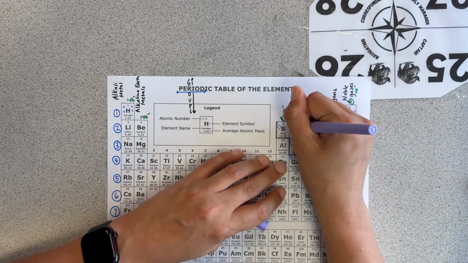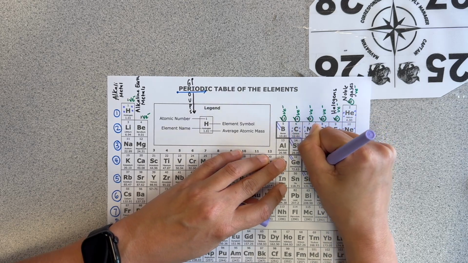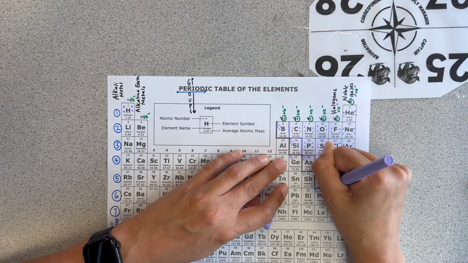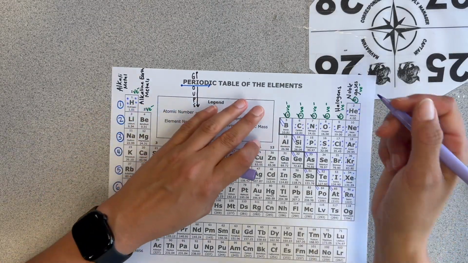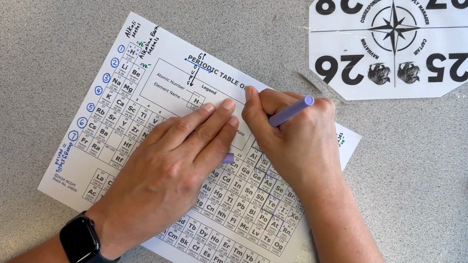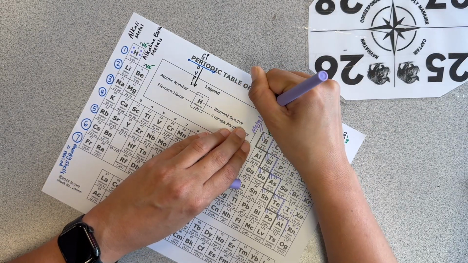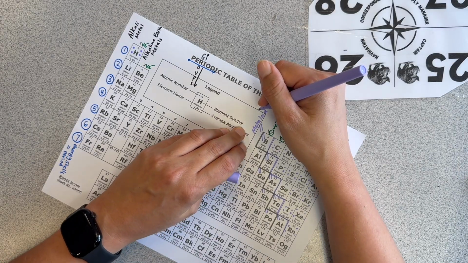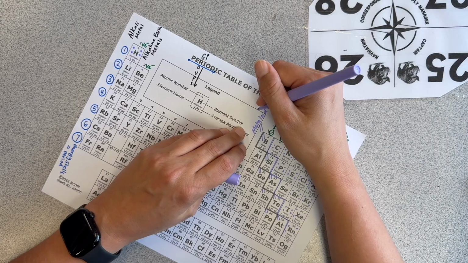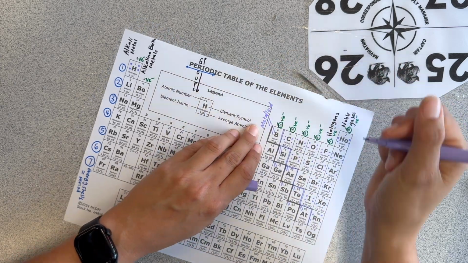So these guys, I'm just going to kind of outline them here so I can see them better. Along the staircase are going to be my metalloids. So let's label these guys. I'm going to label them again with this little dash kind of deal, and I'm going to write metalloid. And metalloid is going to have, is it 1 L or 2? We're going to go with 2 L's. Metalloid.